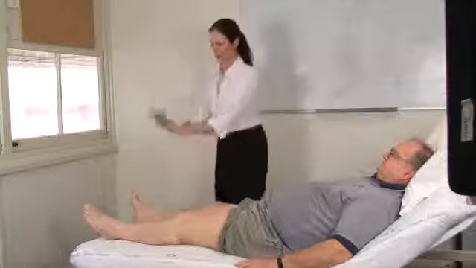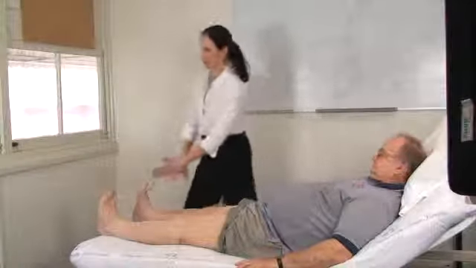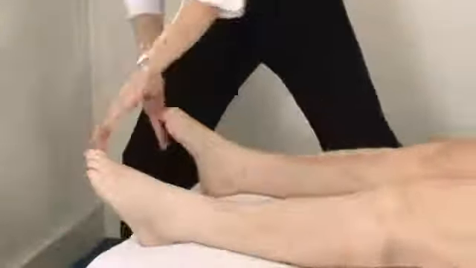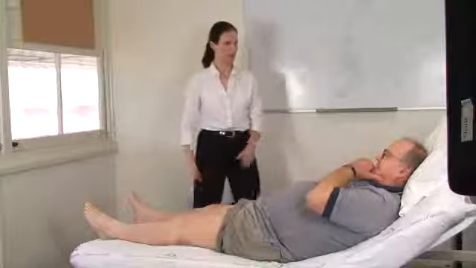Okay, push your leg straight. That's normal power. Bend your feet back like that. Don't let me push them down. Good, push them down as hard as you can. Good, and don't let me push them up. Fantastic. So power is absolutely normal.